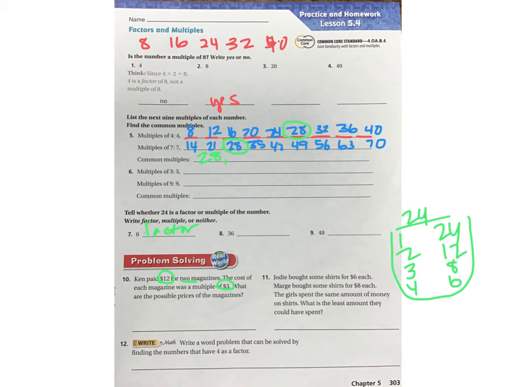What do you think? 3. Okay, 12 or 3, what do you think? Magazines. So we're going to look for multiples of 3. So let's do that really quick. 3, 6, 9, 12. Now we have to figure out, well, what could it be if he paid $12 for 2 magazines?